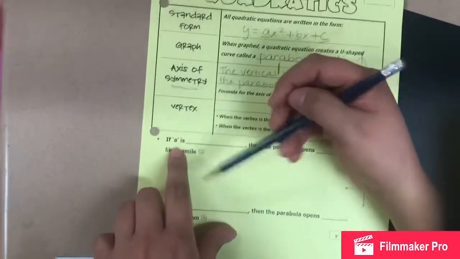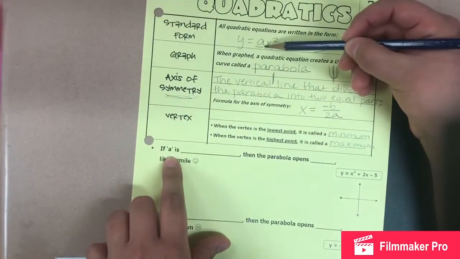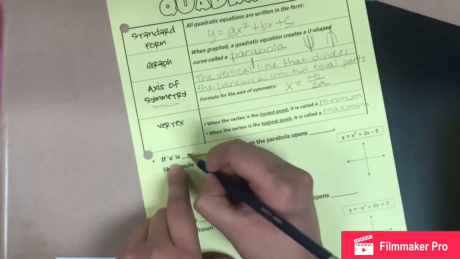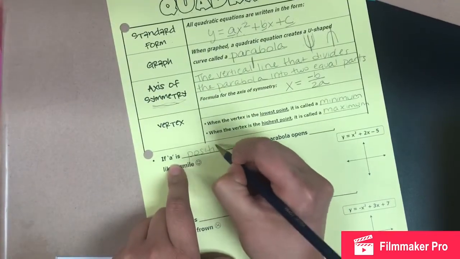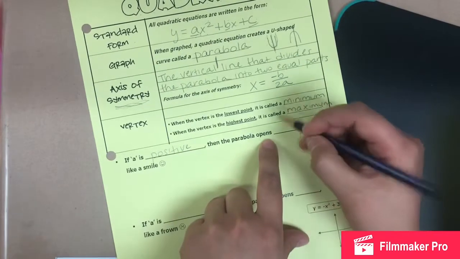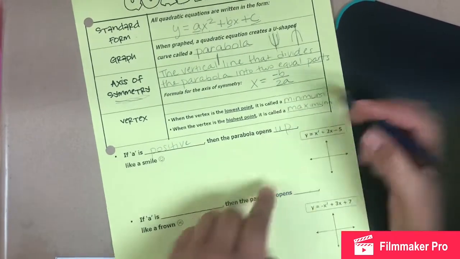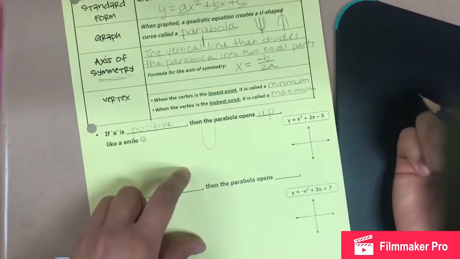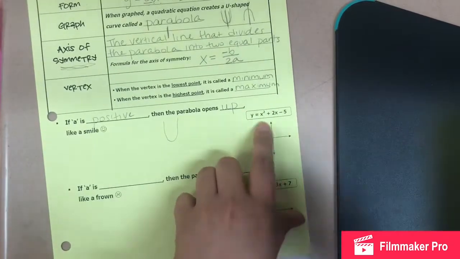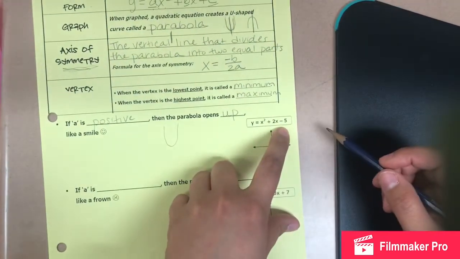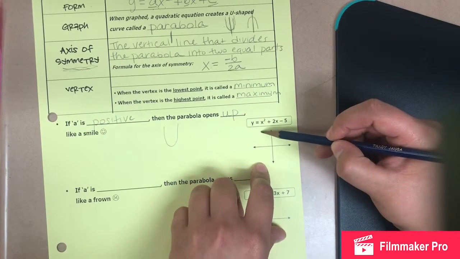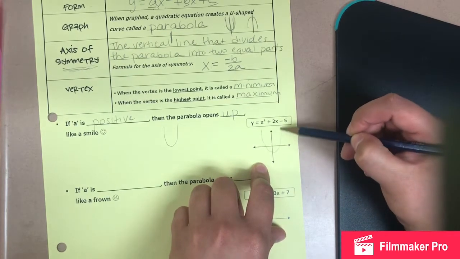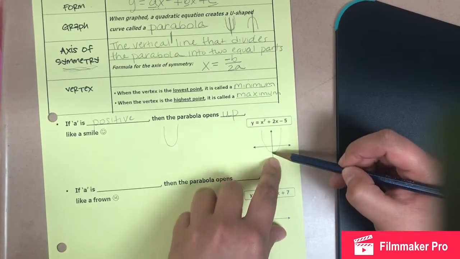Now, how do I know which way the parabola is going to face? It depends on what the value of A is. So if A is positive, that means the parabola is going to open up, okay? It's going to look like a regular U. So for instance, this one, x squared plus 2x minus 5, is going to open upwards, and it's going to cross the y-axis at negative 5.